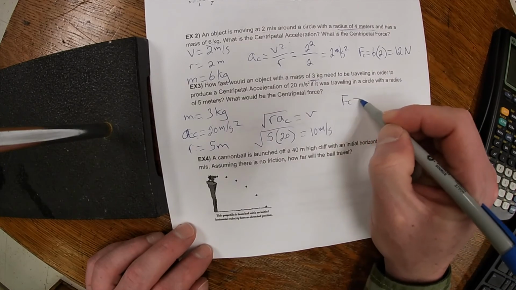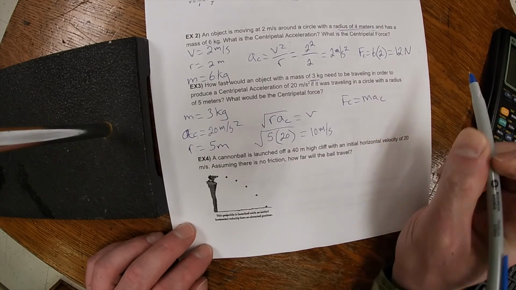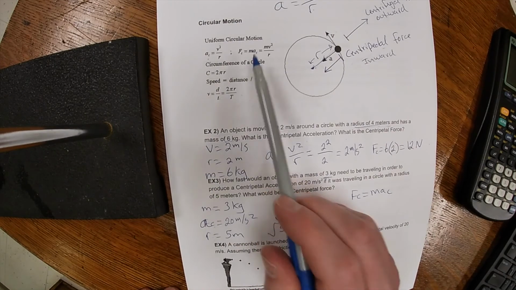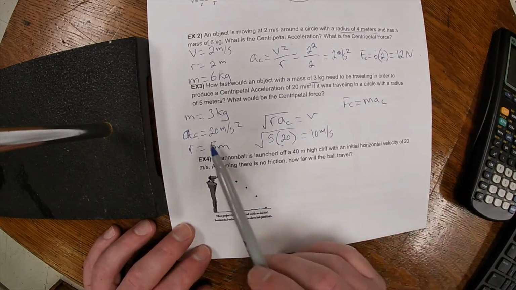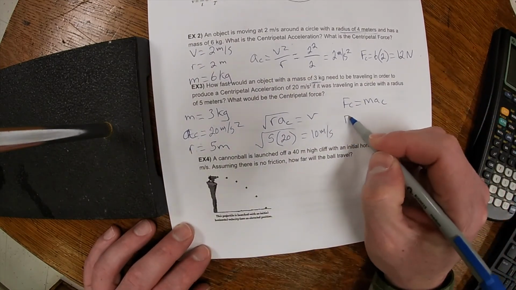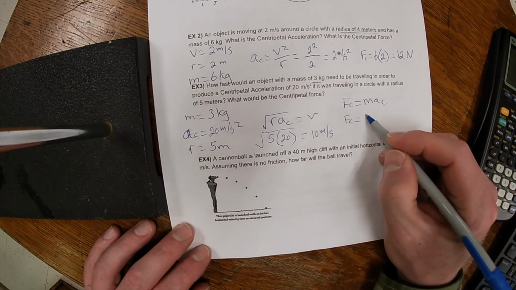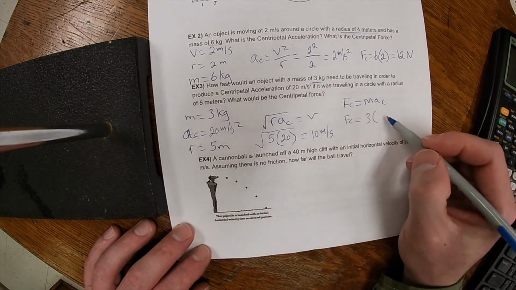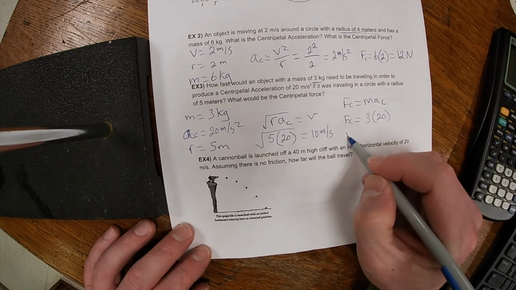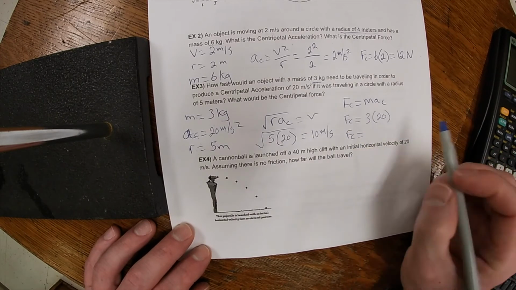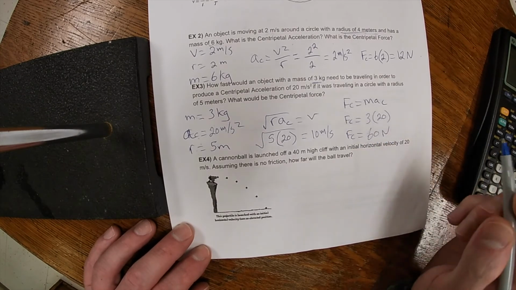Force centripetal is equal to mass times acceleration centripetal. We have both of those values already. So the mass is 3 kilograms. The acceleration is 20. So we know the centripetal force, 3 times 20 would give us 60. So 60 newtons.